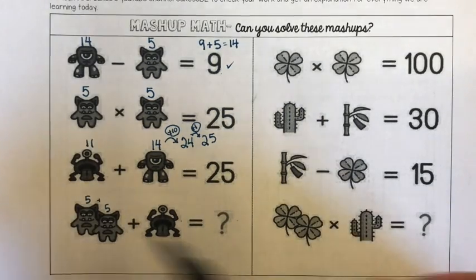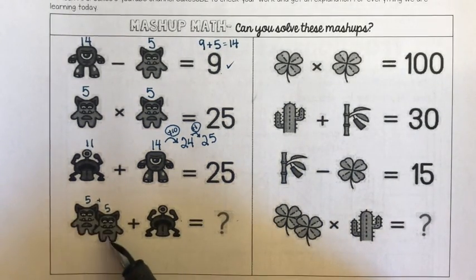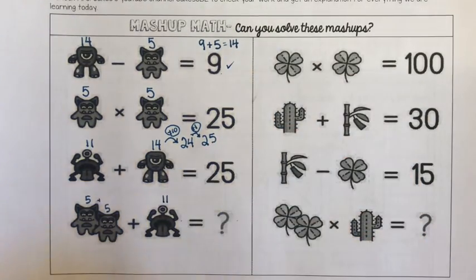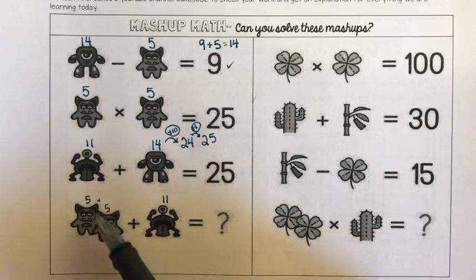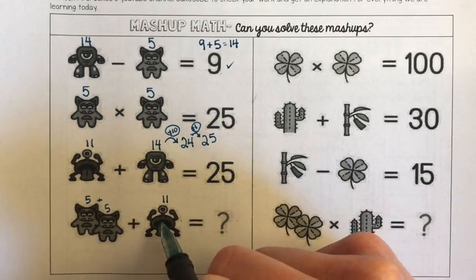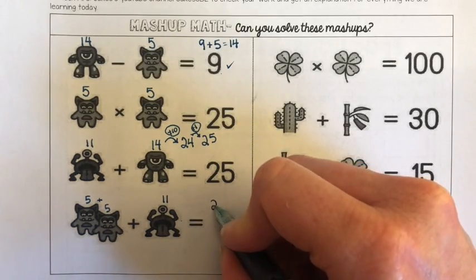Now we have to figure out this last one. So there's 2 5s plus this number, this monster who's 11. What would your total be? So 2 5s, right? These monsters are each worth 5. 5 and 5 is 10, plus 11 is 21.